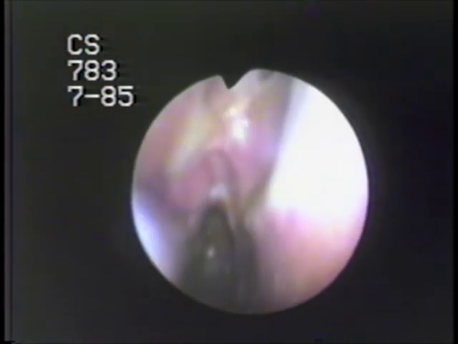As we proceed posteriorly along the floor of the nose, about mid inferior turbinate, and direct the scope superiorly, we immediately see that the architecture is completely different from the normal anatomy. There is no middle turbinate, and in fact there is only a residual superior turbinate, which is not well visualized.